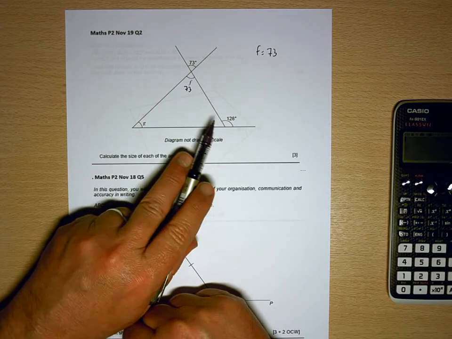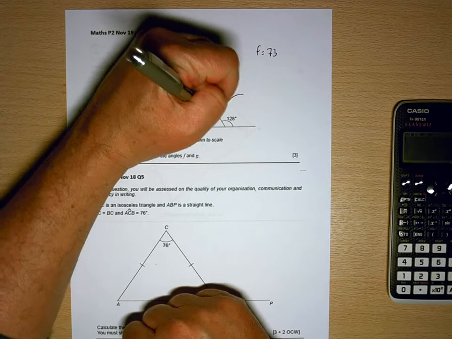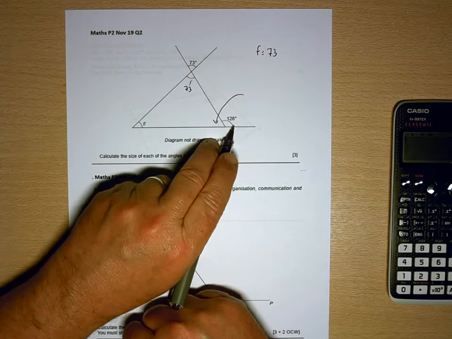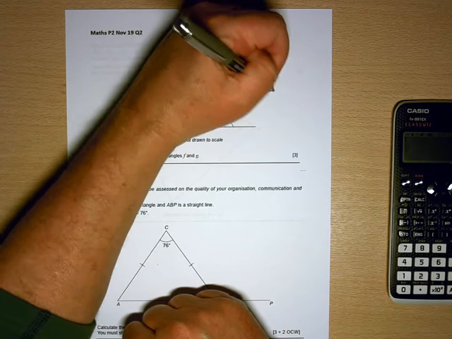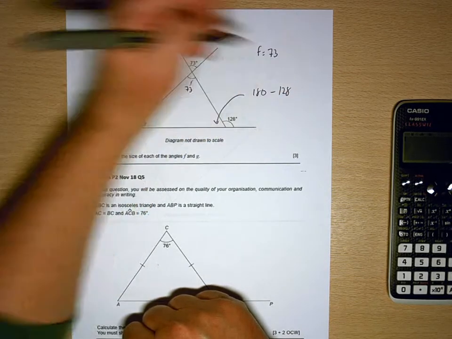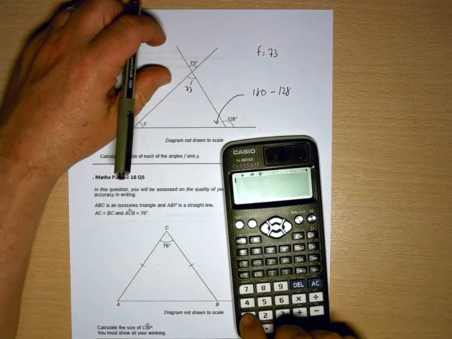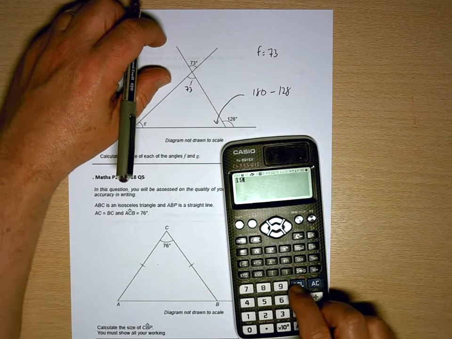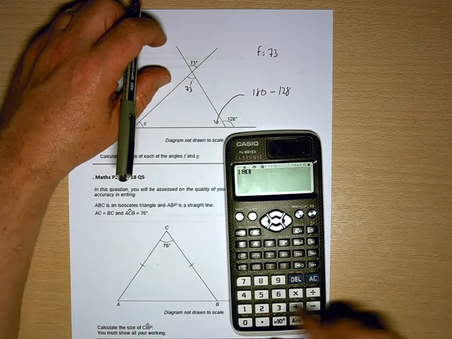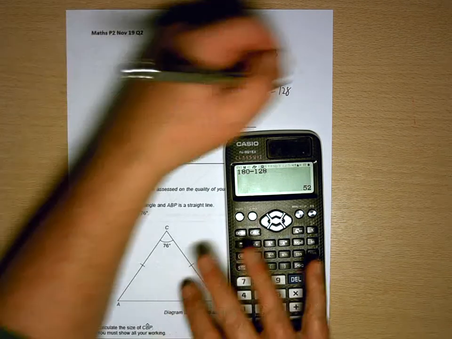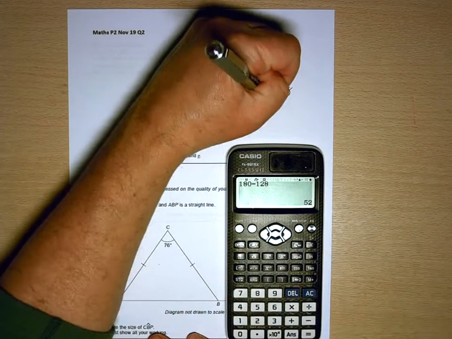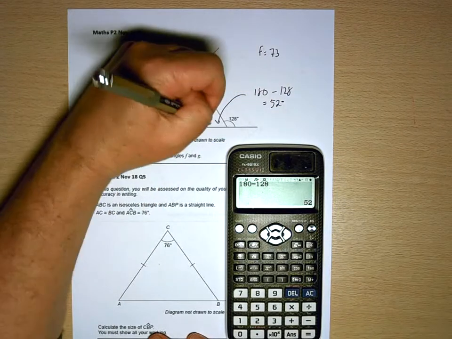How can I find that angle? Well, that angle lies on a straight line with 128 degrees, so that angle is going to be 180 less 128, which is 52 degrees. So I now know that that is 52.